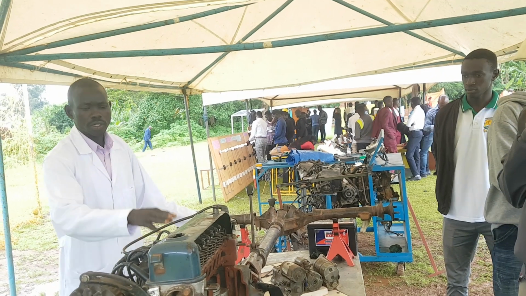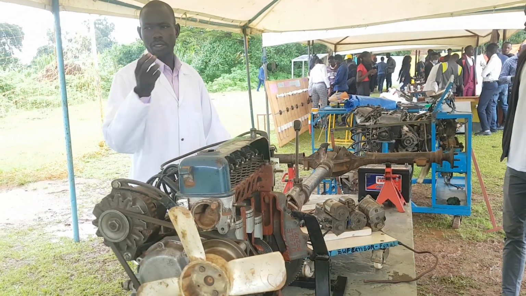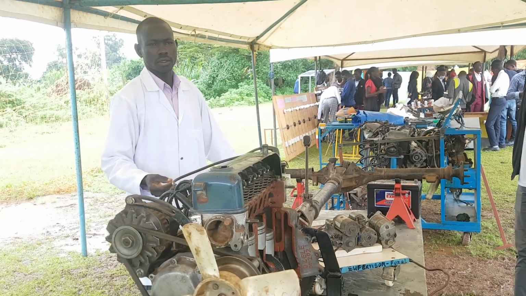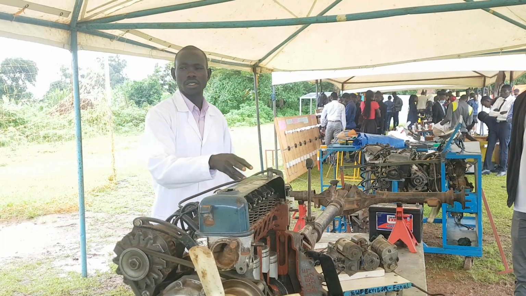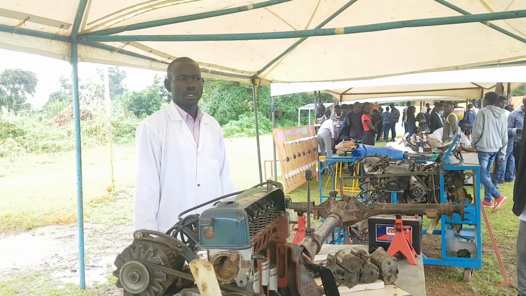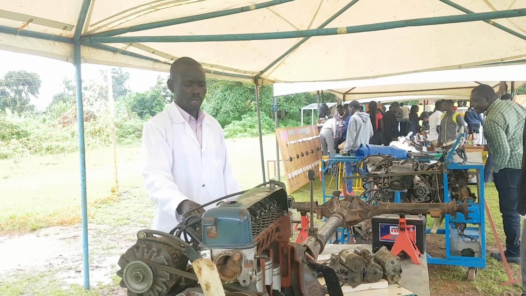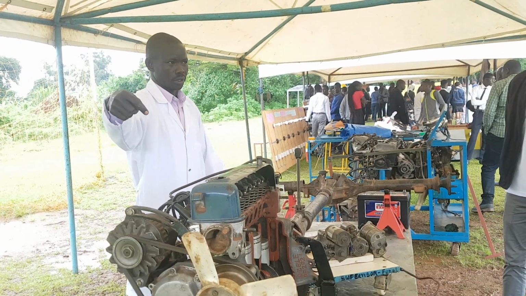So the self-starter is only to support the engine to turn so that it begins to operate, to suck in fuel, to compress, combustion to occur, power to be released to the crankshaft. So that's the purpose of the self-starter. Without the self-starter, it will require manual turning from the front.